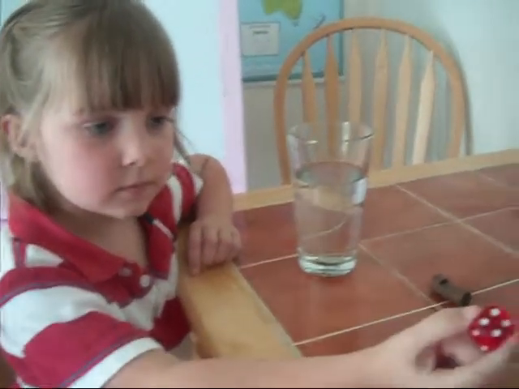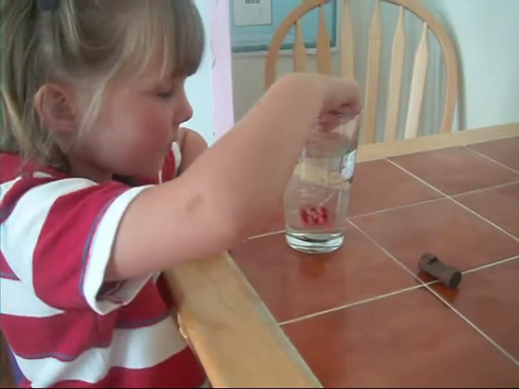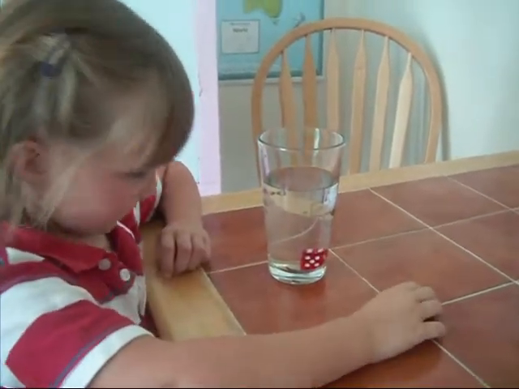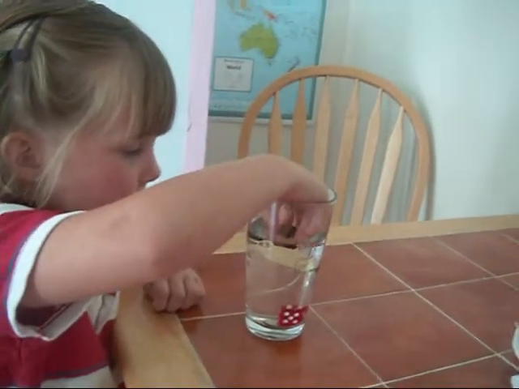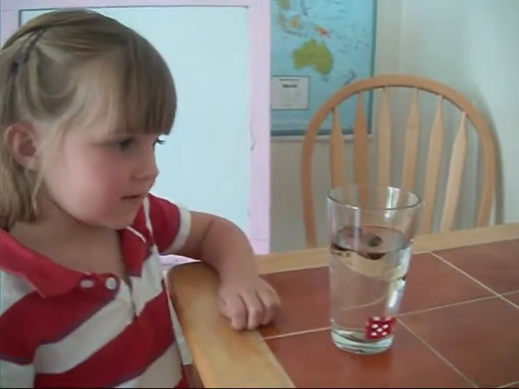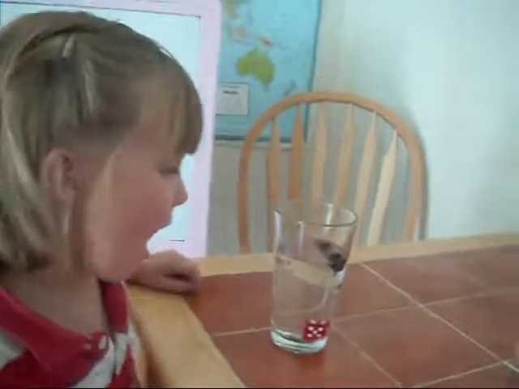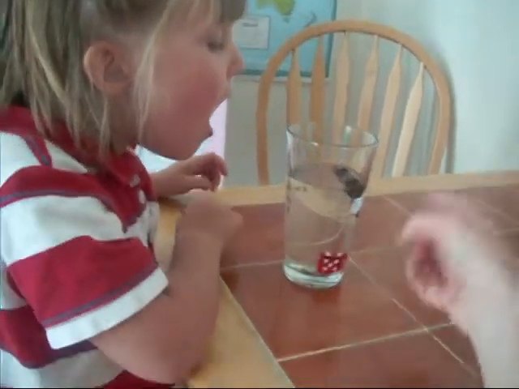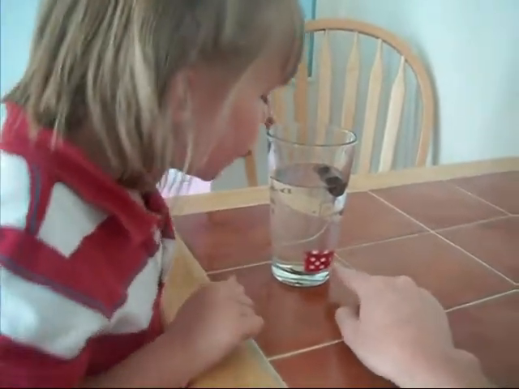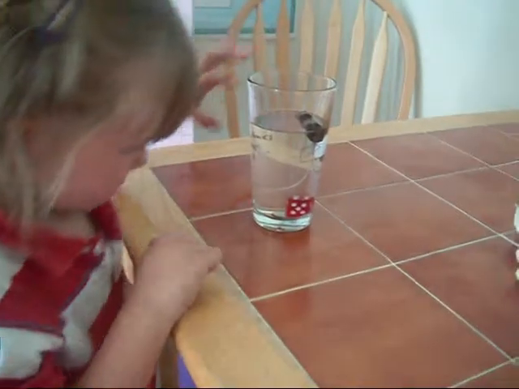And let's try the die. Now let's try the Lincoln log. What happened to the Lincoln log? It floated. I wonder why. That's right. The Lincoln log is less dense than the water, so it floats. Whereas the things that sank, the dice and the coins, were more dense than the water.